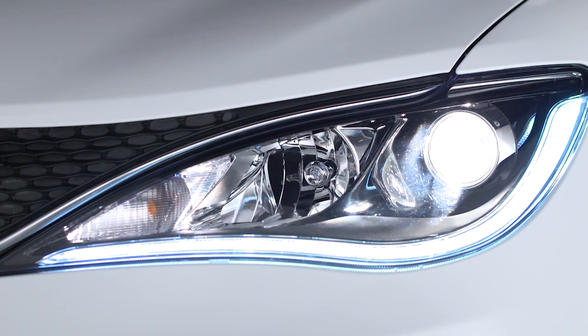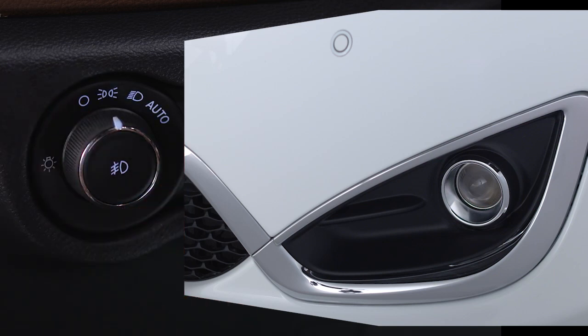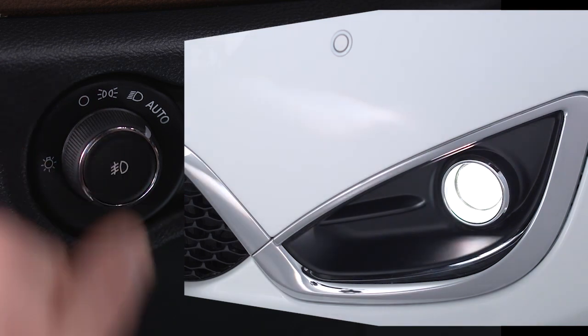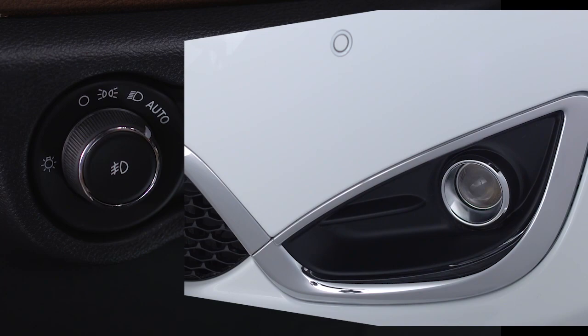To activate the fog lights, turn on the parking lights or the low beam headlights, or put the switch in the auto position, then push in the headlight control switch. Push the switch in a second time to turn the fog lights off.